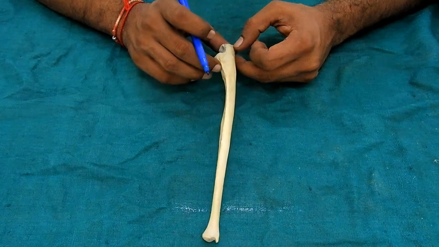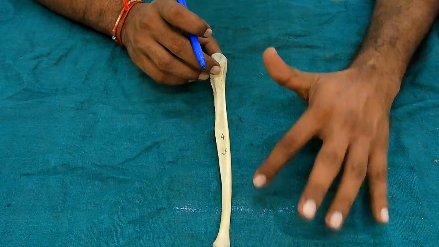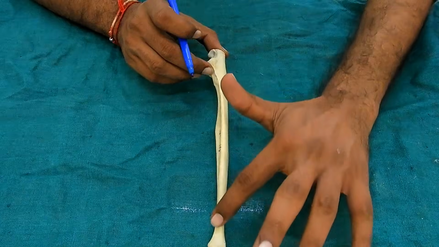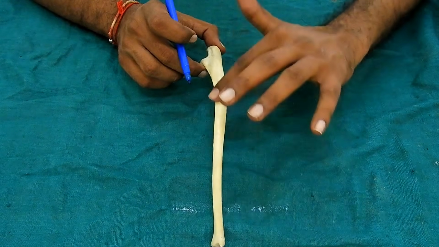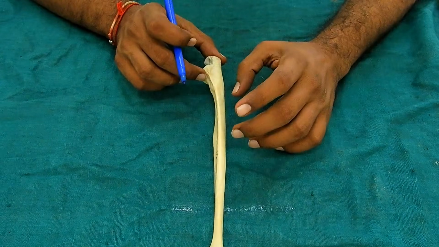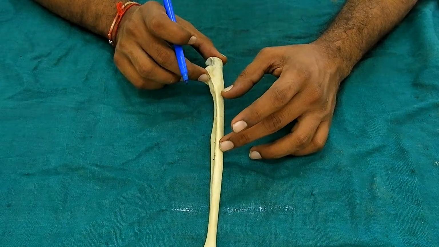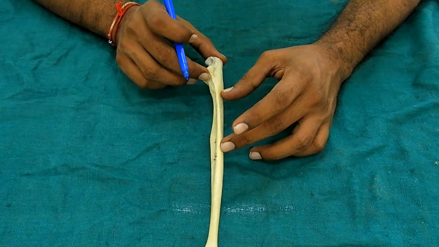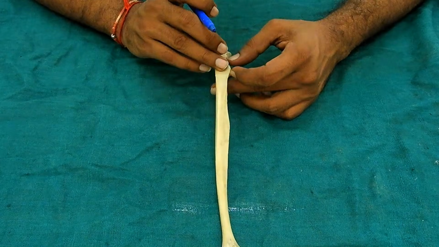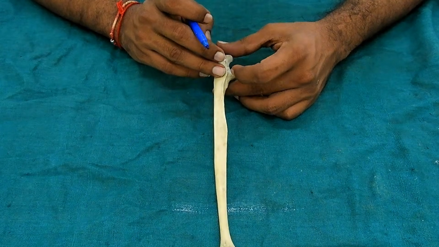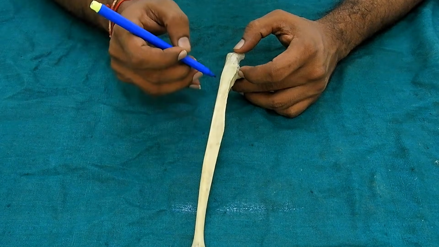The second surface we will see, that is medial surface. Medial surface lies between the anterior border and posterior border. This one is medial surface. Medial surface in its upper 2/3 part gives origin to the flexor digitorum profundus muscle. The last surface is the posterior surface. The posterior surface lies between the lateral border and the posterior border.